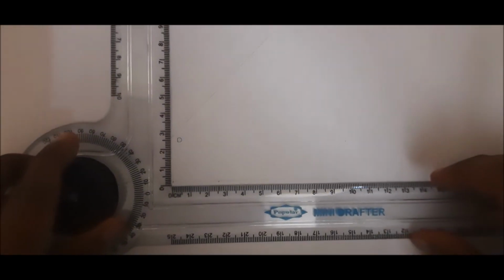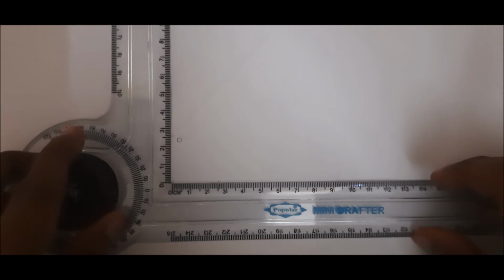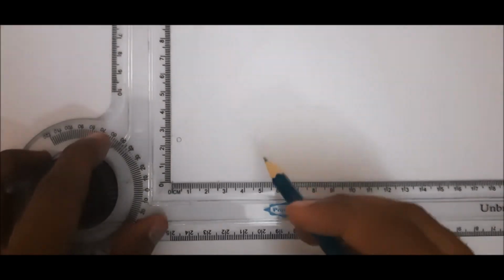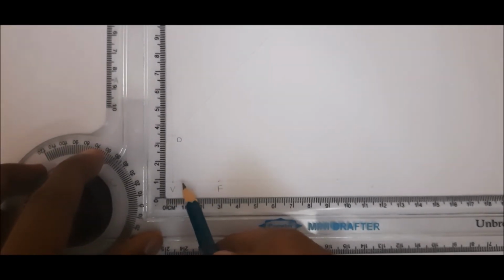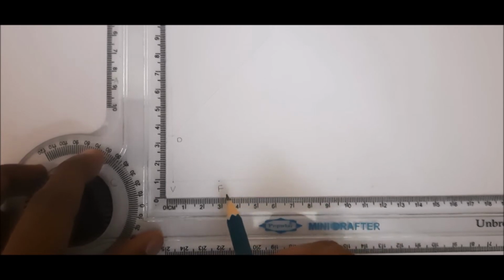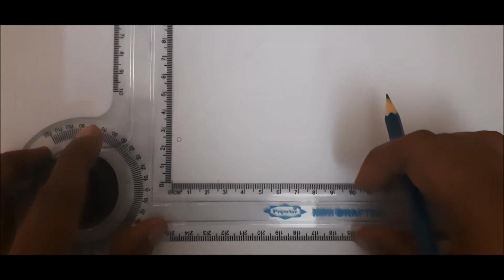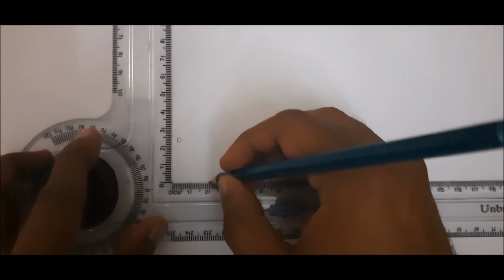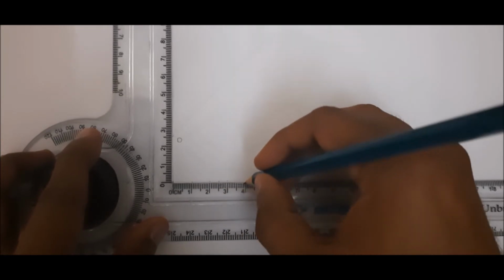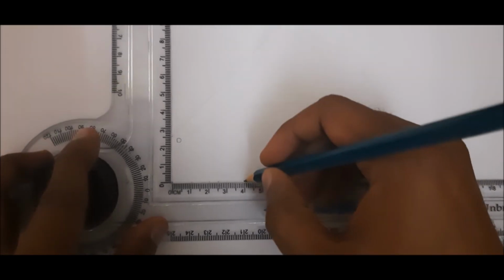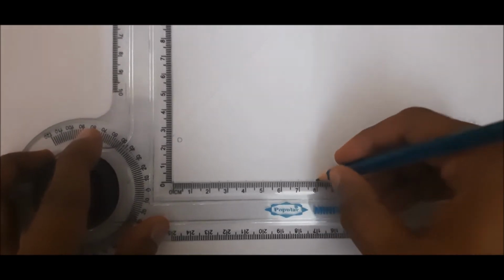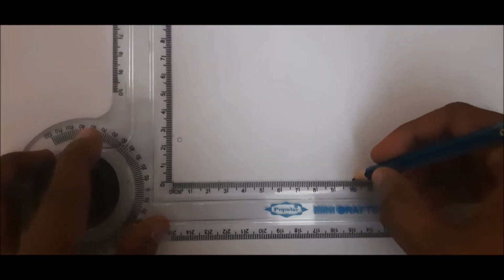So next I am going to mark 10 points, each 10 mm from vertex point. So from the vertex point I am going to mark 10 points, each at 10 mm distance. So this is 0, 1, 2, 3, 4, 5, 6, 7, 8, 9 and 10.